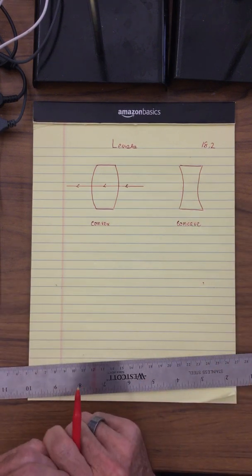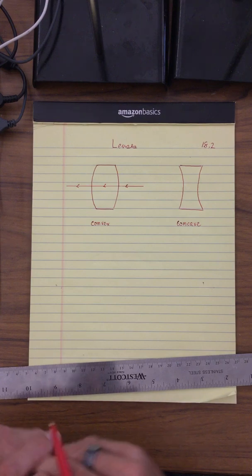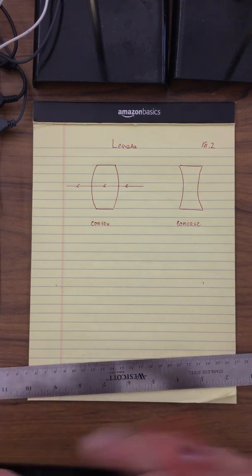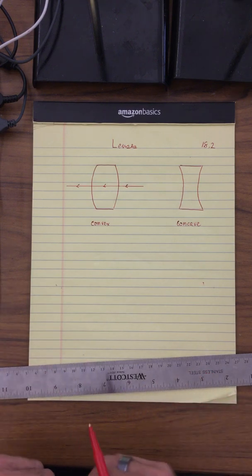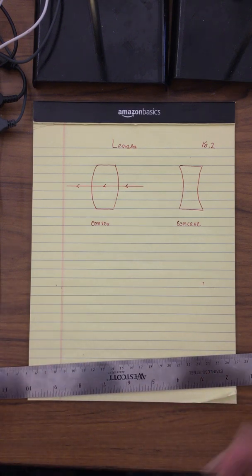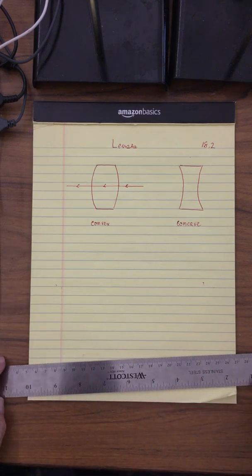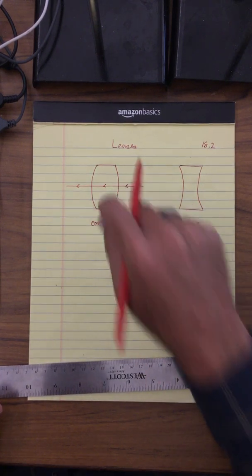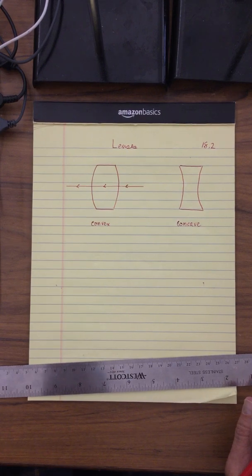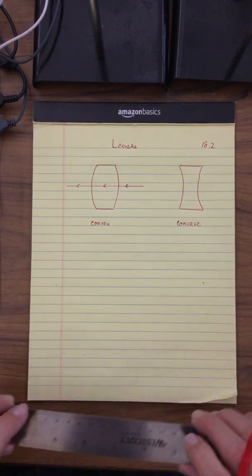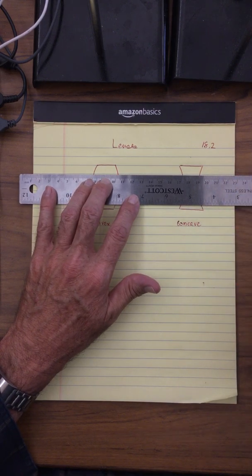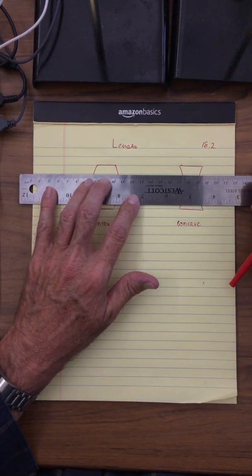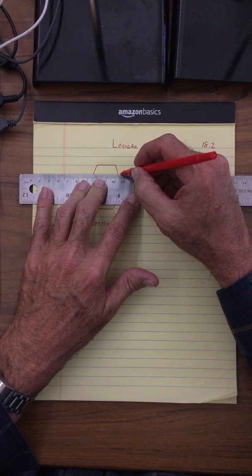Remember, with mirrors, it's just going to be reflecting off of the mirror, but now we're actually going through a different material like glass or plexiglass or acrylic. That will also affect the bending of this, because in the mirrors we're going to have reflection, but in the lenses we're going to have refraction. Okay, so let's go ahead and take a look at this right here, and we're going to see what happens when a light ray comes in up here.